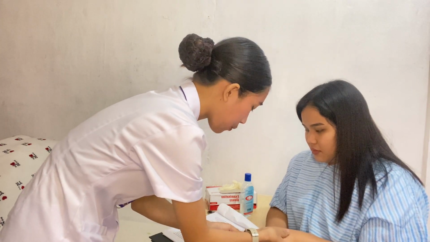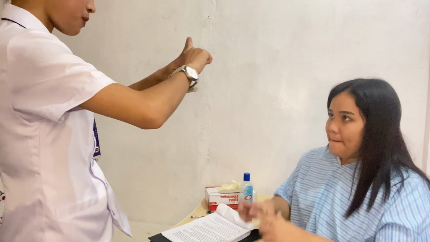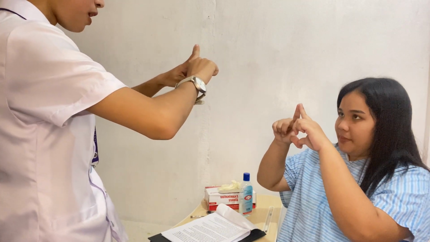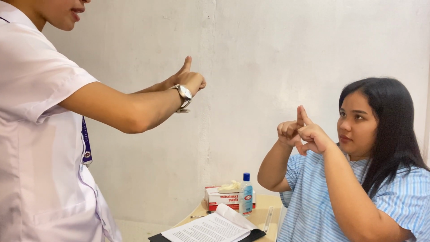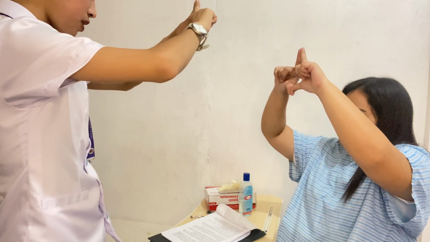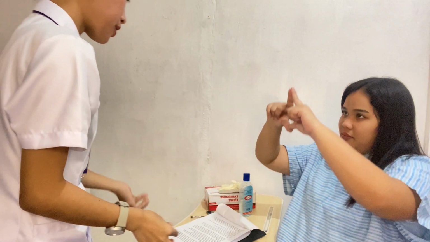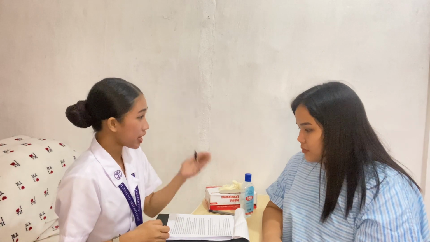So this time, I will check for the shape of the nails. Ma'am, can you please do this for me po? Form a diamond po. Can you lift your hand po? Alright. For the shape of your nails, ma'am, I can see that it is less than 180 degrees. 180 degrees angle between your nail bed and skin. There is no clubbing din po.